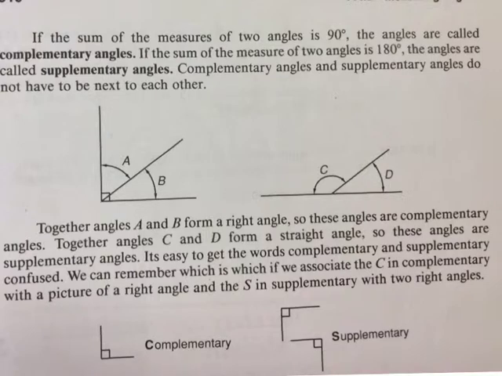So we remember that we just said that the sum of the measures of two angles, if the sum is 90 degrees, then those angles are called complementary. They form a right angle. If the sum of the measures is 180, those are called supplementary. And those two do not have to be next to each other. So together, angles A and B form a right angle. So these are complementary angles. C and D form a straight angle. So these are supplementary angles.